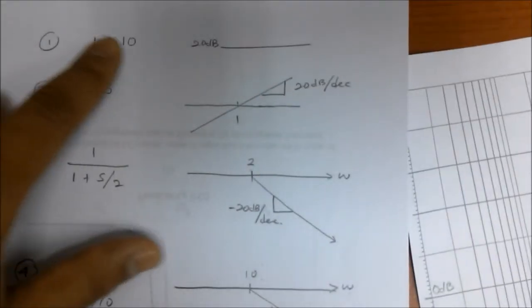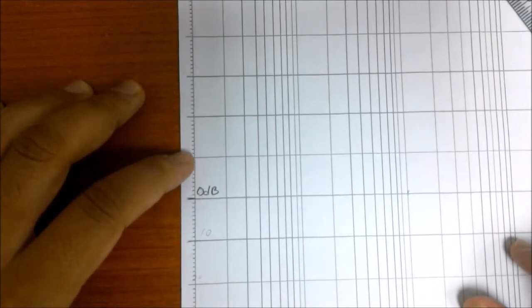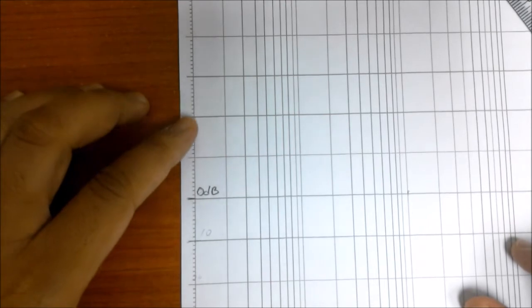I have my ruler here. We will draw the first one, which is 20 dB. So it's up to you if you want to take this as 10 and this as 20, or this as 20 and this as 40.